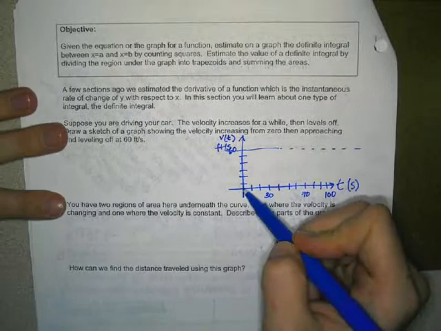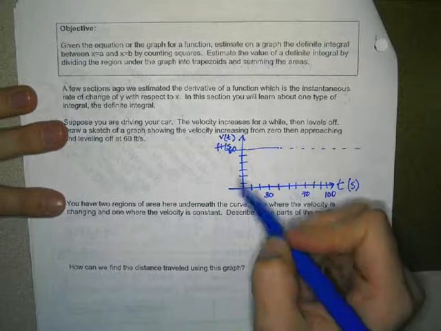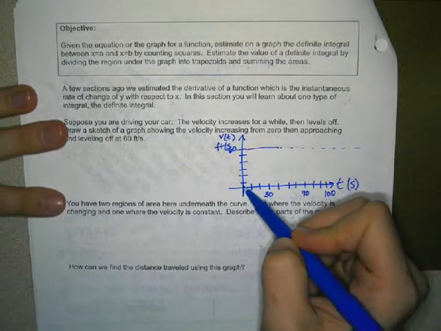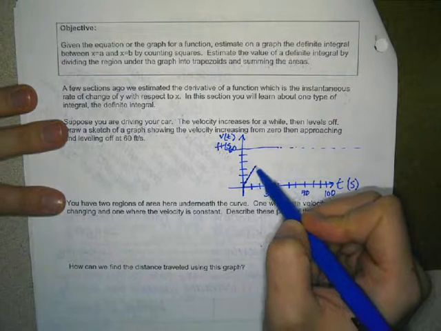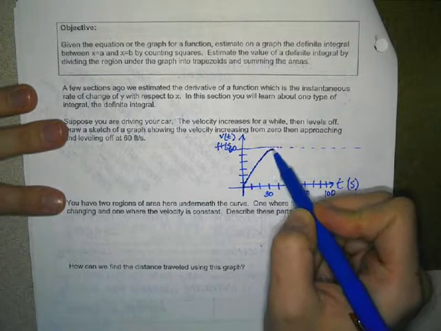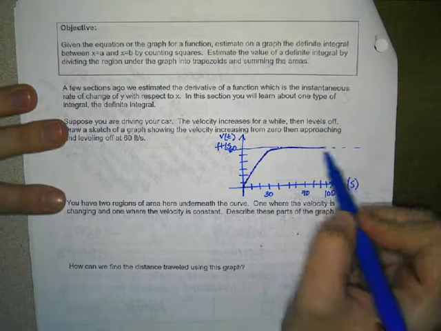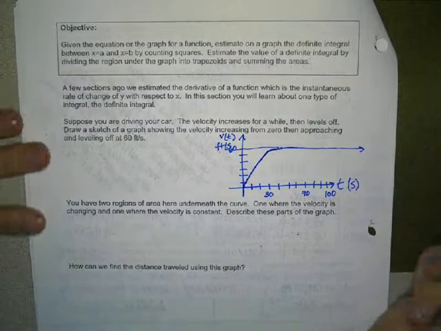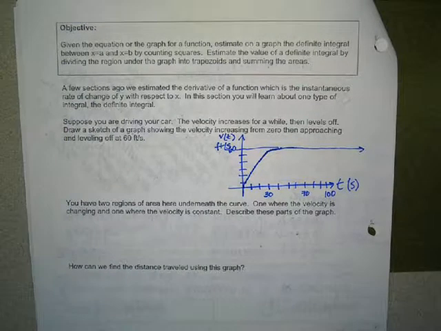We're going to increase to about 30 seconds. And around 30 seconds, that's going to be where it starts to level off. And then you kind of show the leveling off portion here. We have 2 regions of area here underneath the curve.